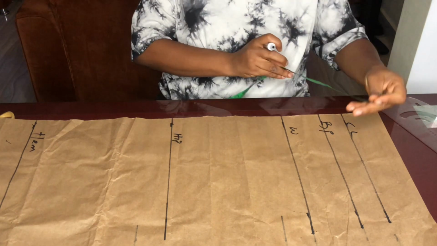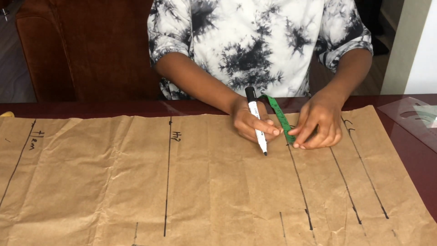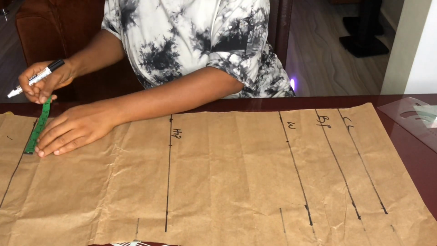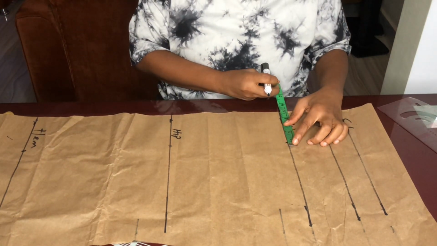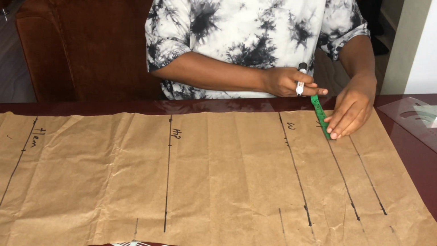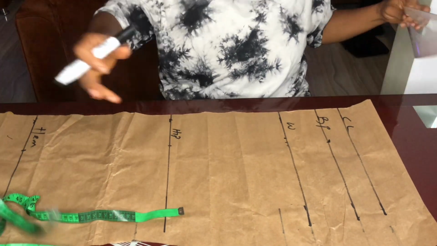And first, let's plot our waist dart. On the waist, again, mark half of your nipple to nipple, mark it on your hip and also on the hem. Now from your nipple to nipple, you'd mark half of an inch on both sides for the back dart. At the bust point, mark your nipple to nipple and connect your dart.